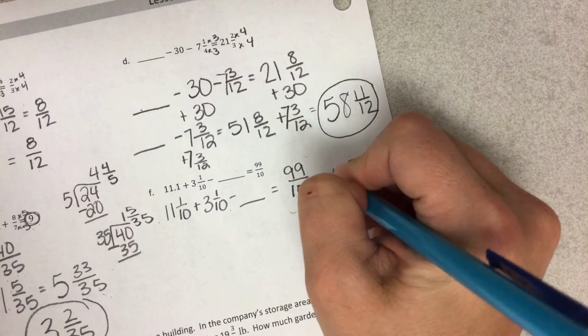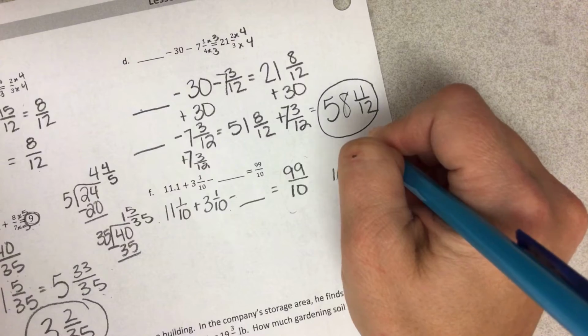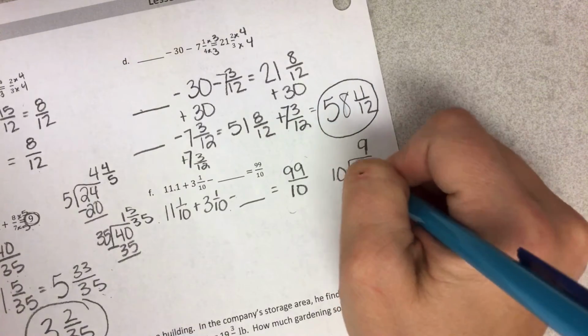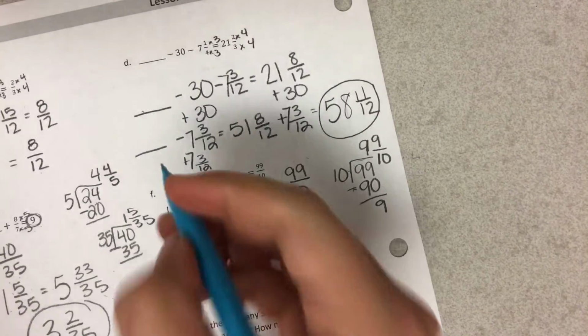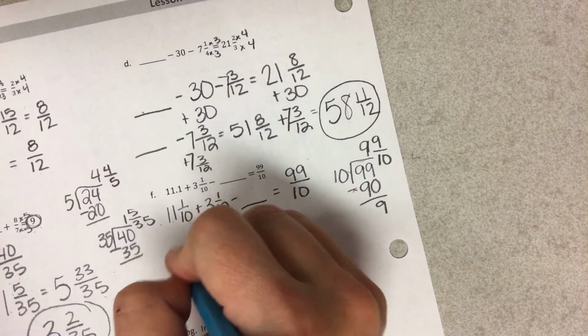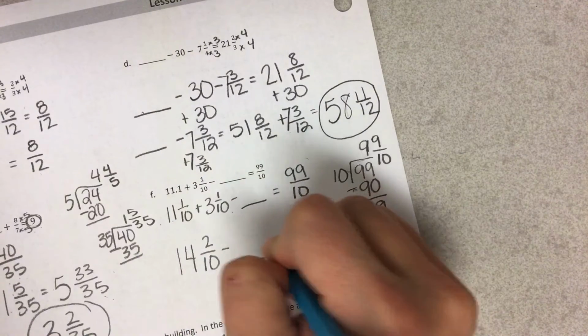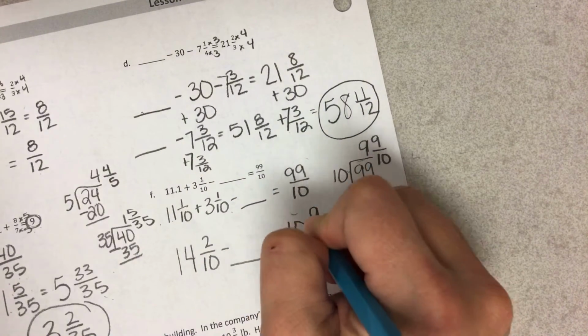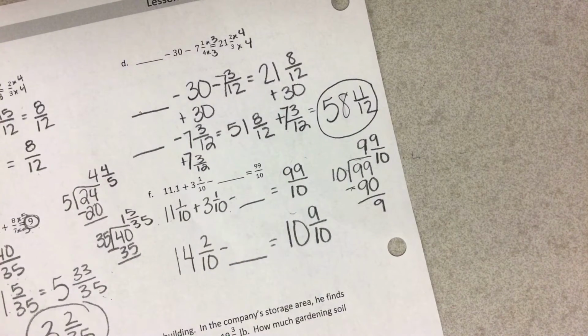So 99 divided by 10, 10 goes into 99 9 times, minus 90 equals 9/10. Okay, so I'm going to add these together. So I'm going to get 11 plus 3 is 14 and 2/10 minus something is going to give me 10 and 9/10. Okay, so what I can do is I can do one of two things.